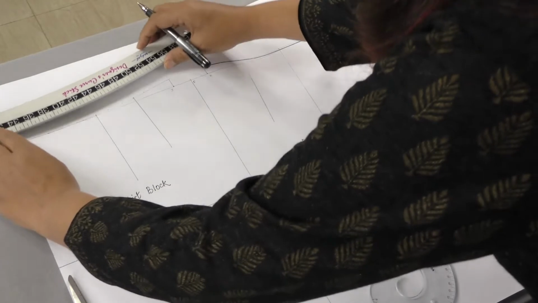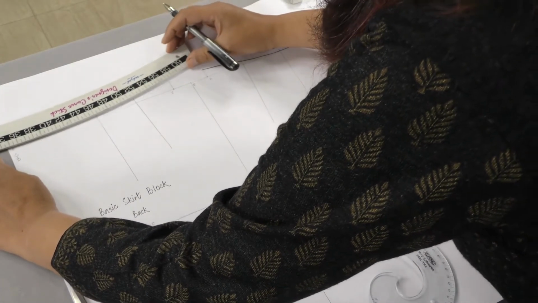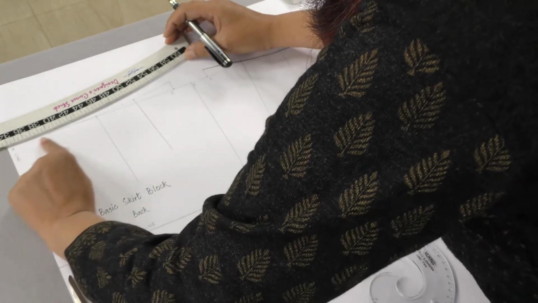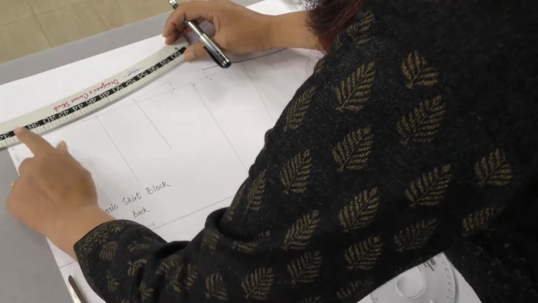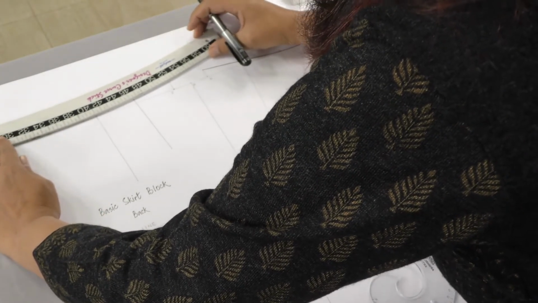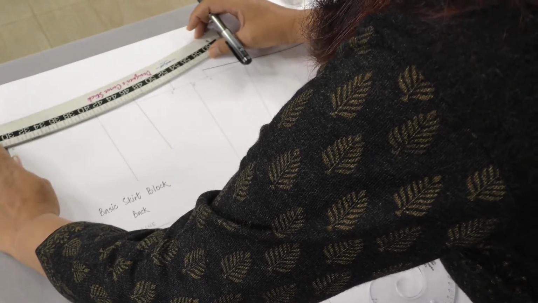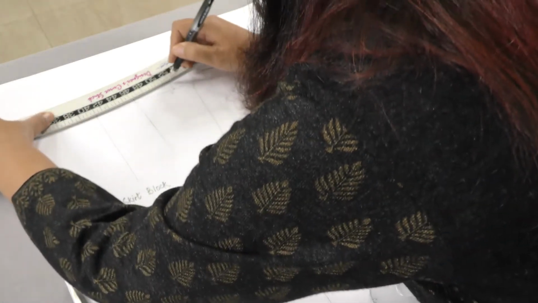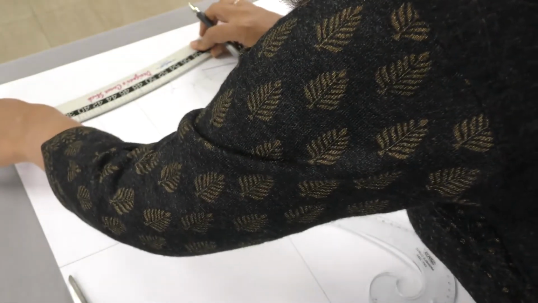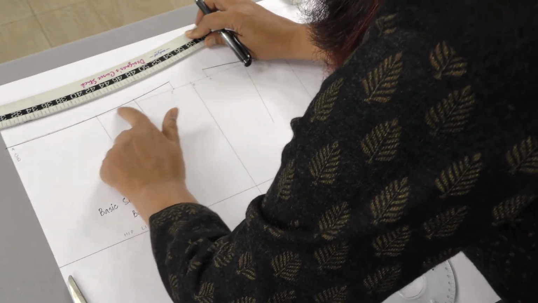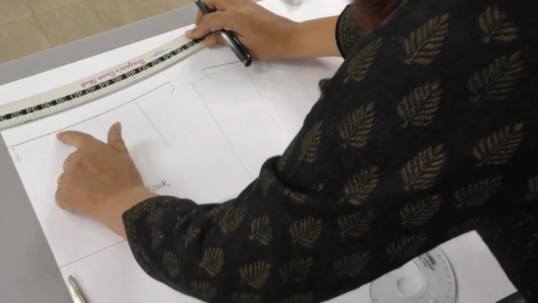Similarly, for the back side, you keep the straight edge of the French curve, hip curve towards the center of the skirt and match the curved portion with this point and mark the waistline. The curve should start from this point and it should merge into the waistline.